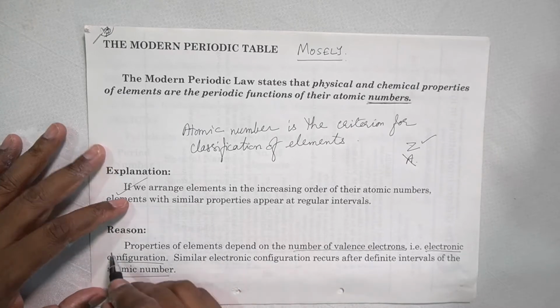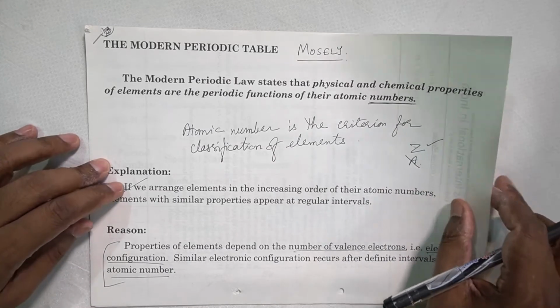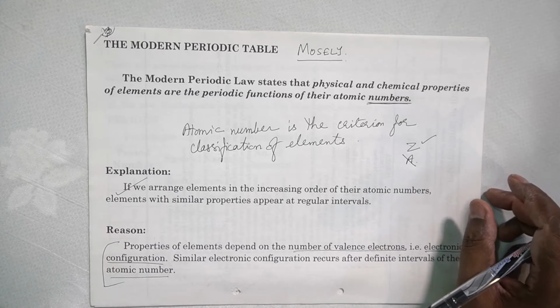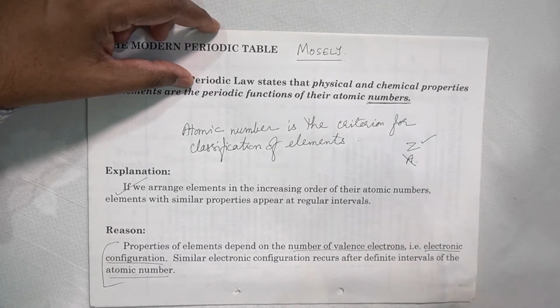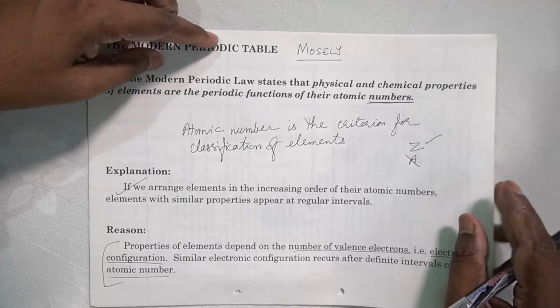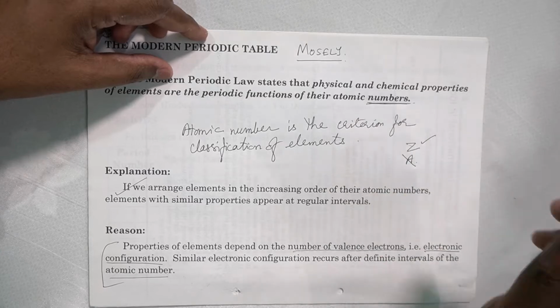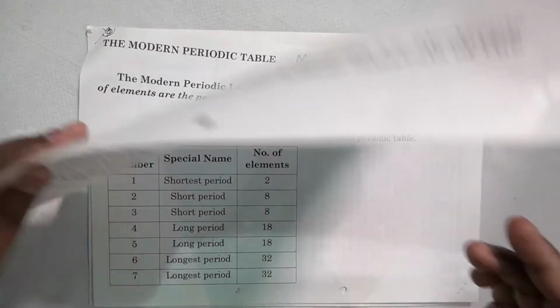So this is the key factor of the modern periodic law proposed by Moseley. Atomic number determines the number of valence electrons from the electronic configuration, and that determines the properties of elements. So elements should be arranged on the basis of their atomic number and not on the basis of atomic weights. This is the highlight of Moseley's modern periodic law.